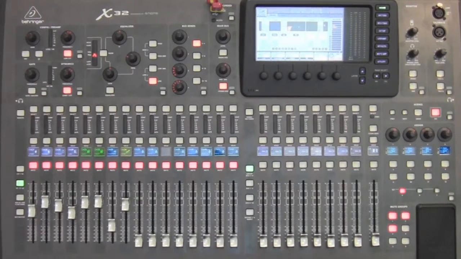Welcome back. This segment is to show you how to use scenes on our board. Scenes are used to store and recall entire settings for the board. The way we have them set up now, you don't need to worry about storing them, but you do need to know how to recall scenes.